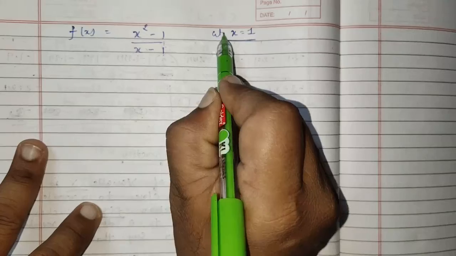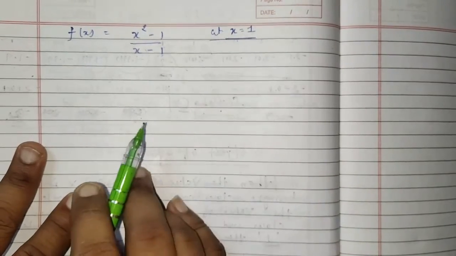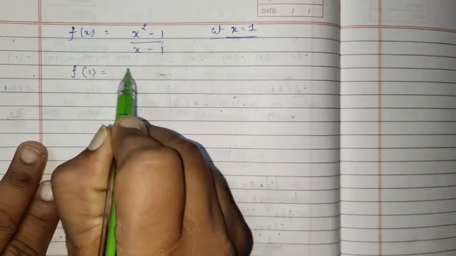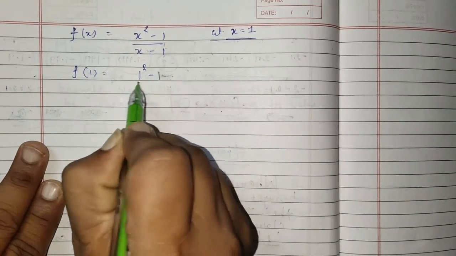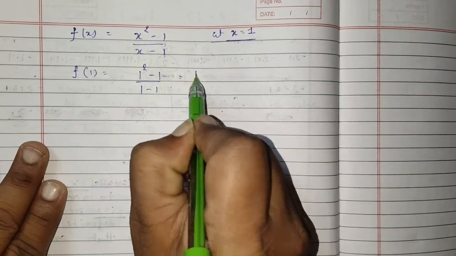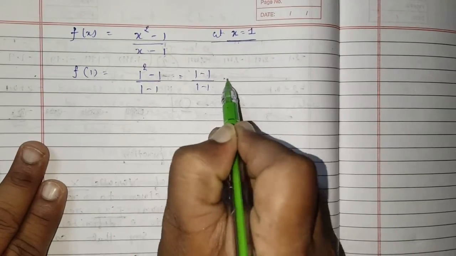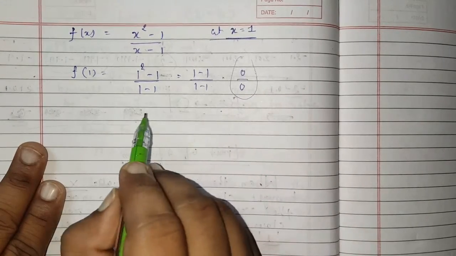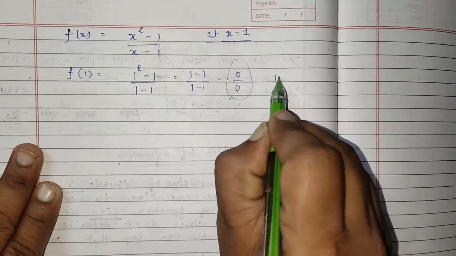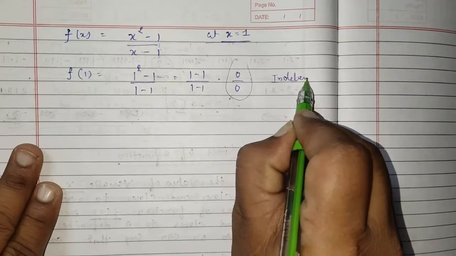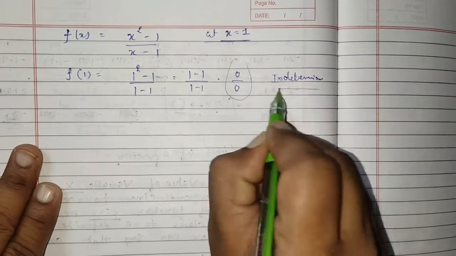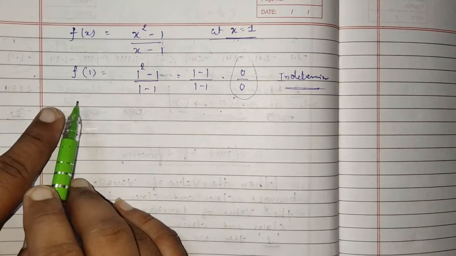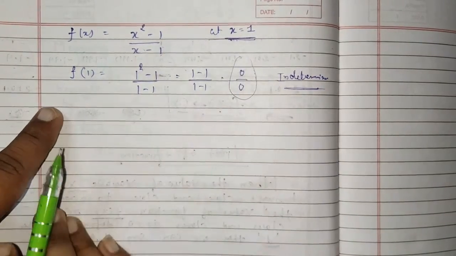Now we put 1 in the function, so f(1) is equal to 1 square minus 1 divided by 1 minus 1, which is 0 divided by 0, and that is called indeterminate. So in this case we cannot get the value by substituting a in the function.